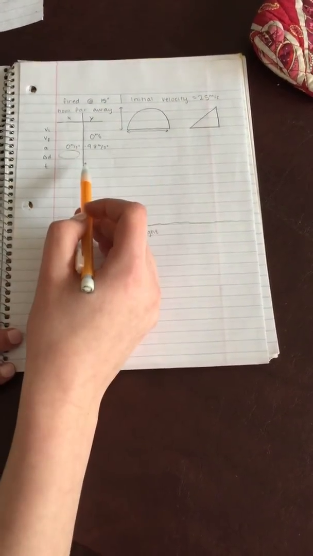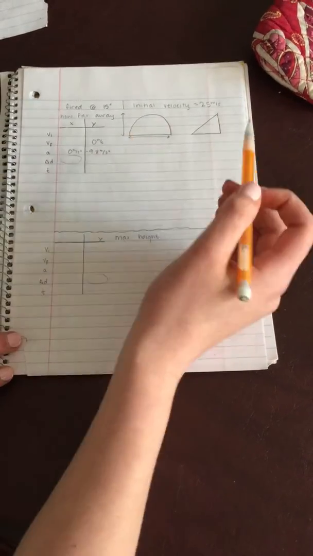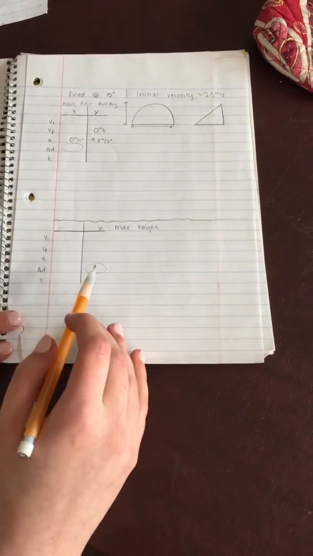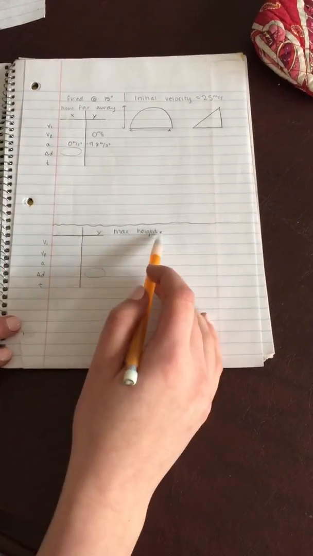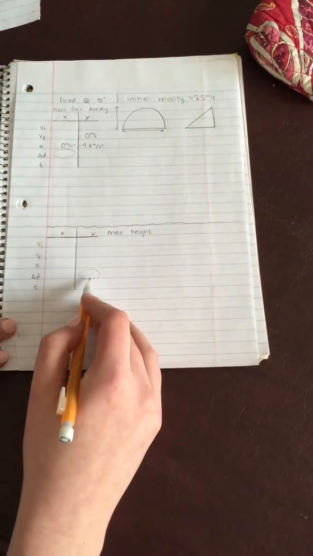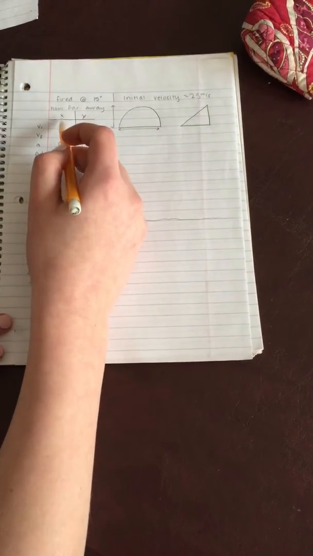This table is going to be used to find A, which is how far away it is. Then I have this table down here, which is B, and it's trying to find the max height. I've circled what I'm looking for: here I'm looking for the delta D in Y, and here I'm looking for the delta D in X.